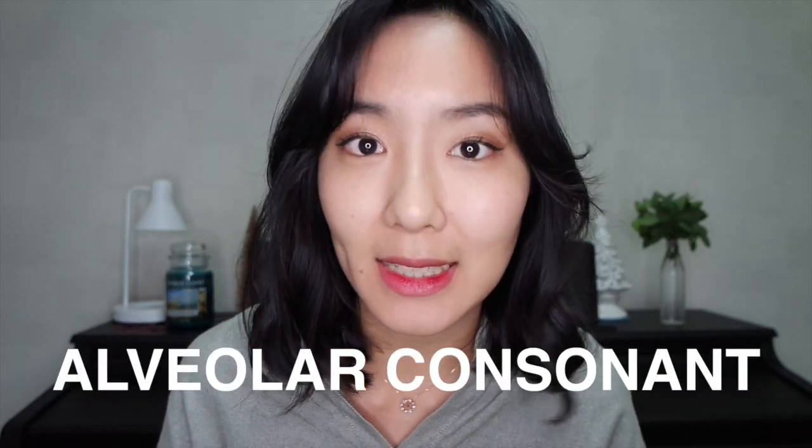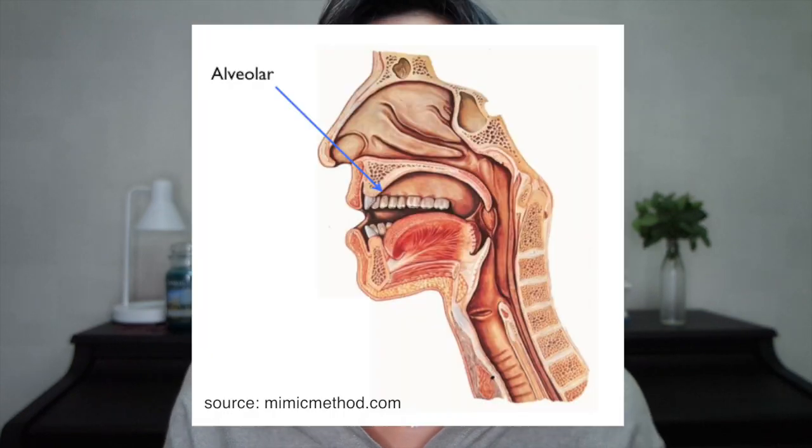So when this ㄹ comes at the front of a syllable or a word, it is romanized as the English L. How is it different from the English L though? The English L is pronounced with the tip of your tongue touching your teeth. It's L, L. This Korean ㄹ, on the other hand, is an alveolar consonant. And what that means is that when it's pronounced, the tip of your tongue touches the part that's right behind your teeth. That's called the alveolar ridge.